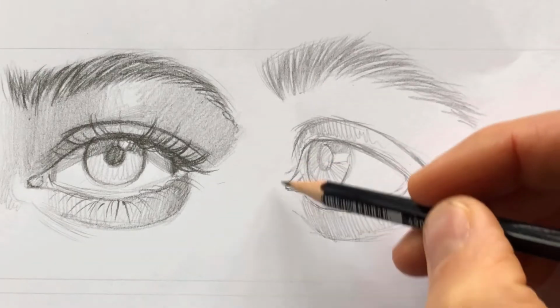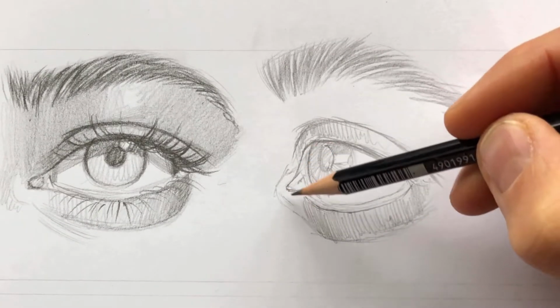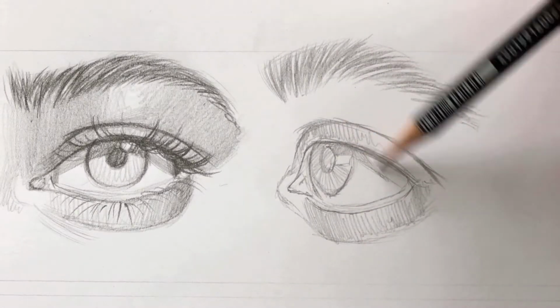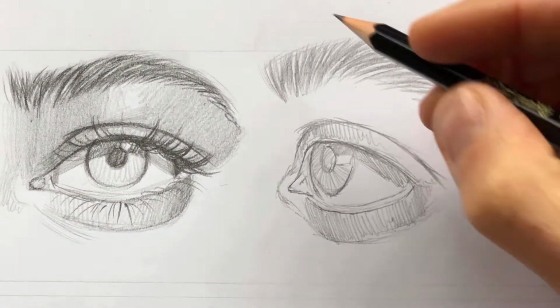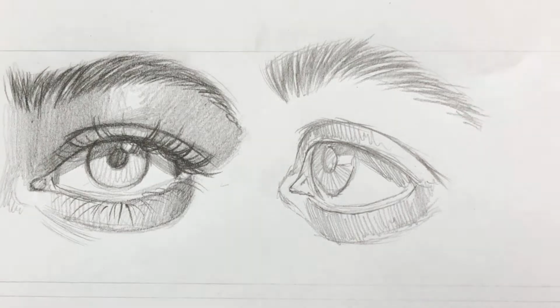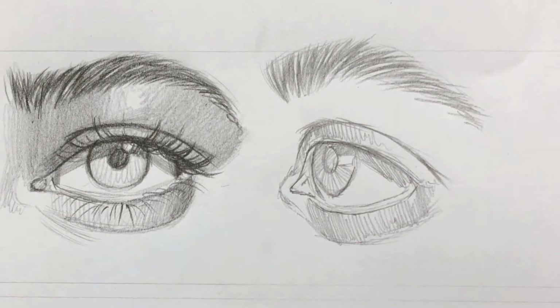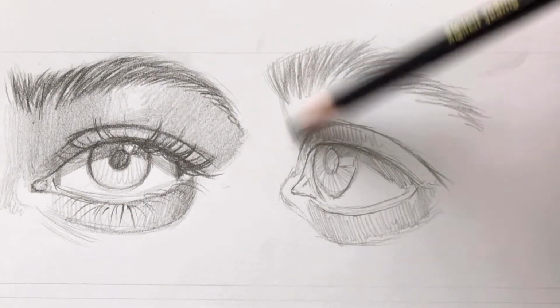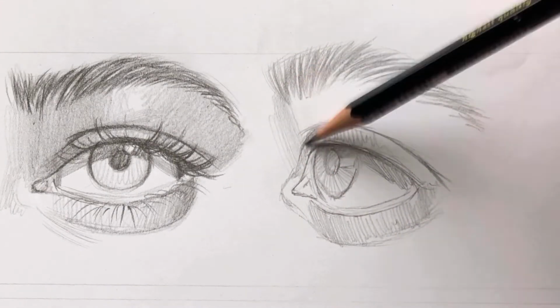The left drawing is looking at us because it's a front view. In the 3/4 view, the eye is looking straight again, but the angle of the head is turned a little bit.